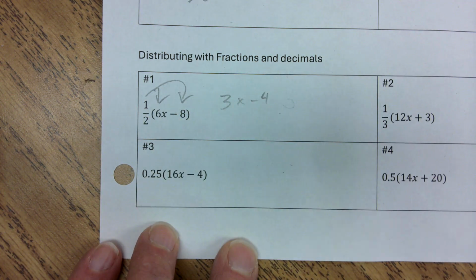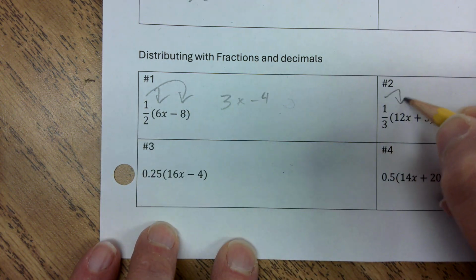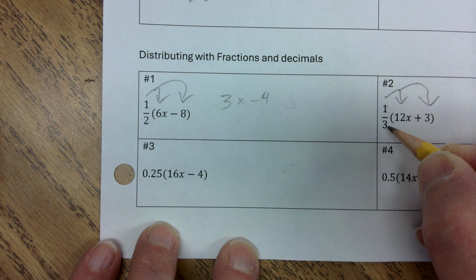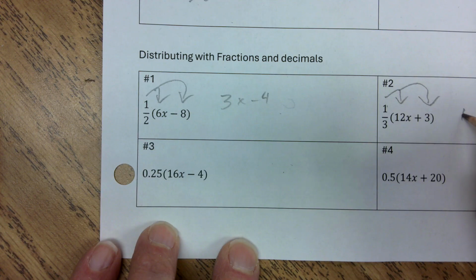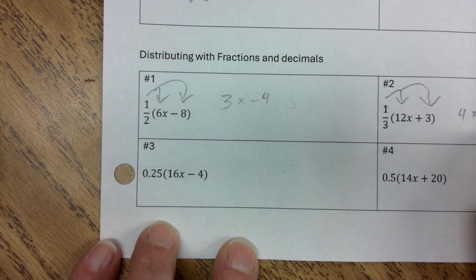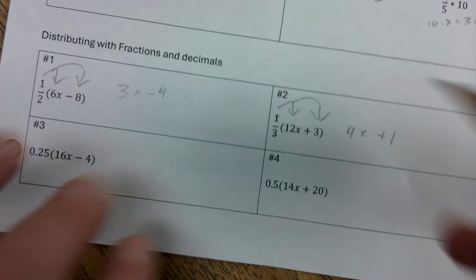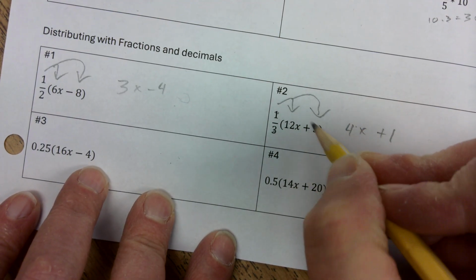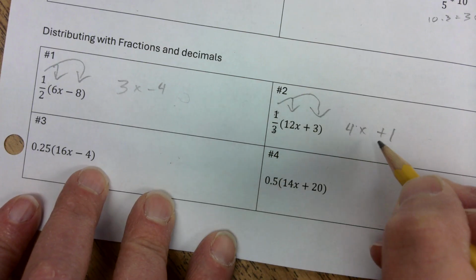Again, I could totally put this stuff in the calculator, right? 1/3 of 12 and 1/3 of 3. So I know it's 12 times 1 is 12, divided by 3 is 4. 3 times 1 is 3, divided by 3 is 1. Okay, sorry about that. Let me do that again. 12 times 1 is 12, divided by 3 is 4. 3 times 1 is 3, divided by 3 is 1.